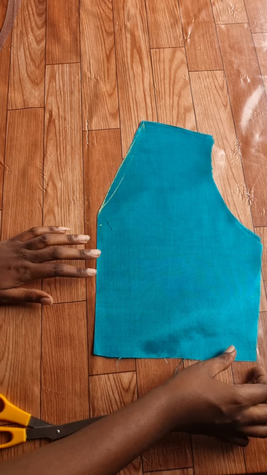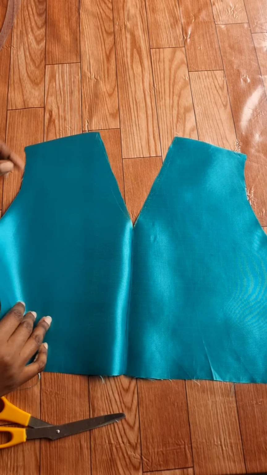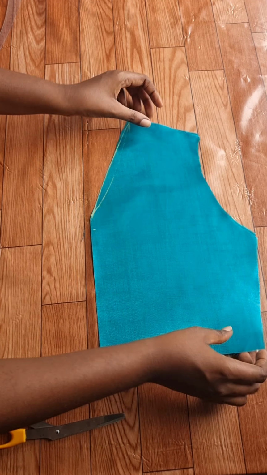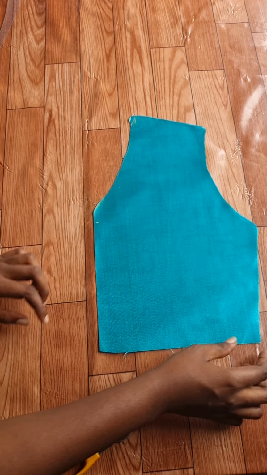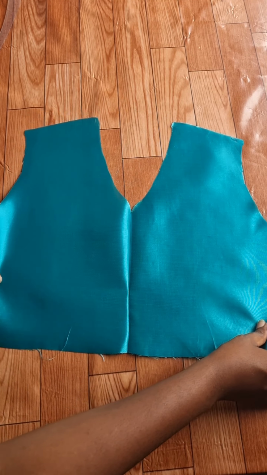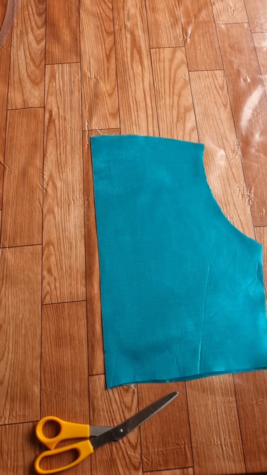Okay, so after cutting this out, this is what the straight V-neck looks like, which is beautiful, but I like to make mine a little like this. Okay, so it all depends on you, but this is your V-neck, and there you go.